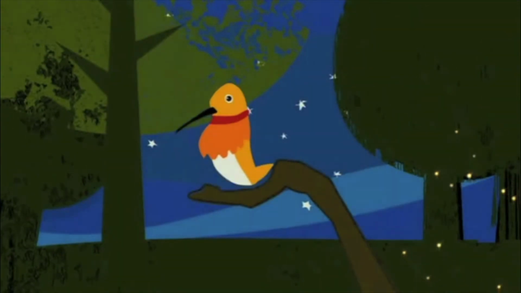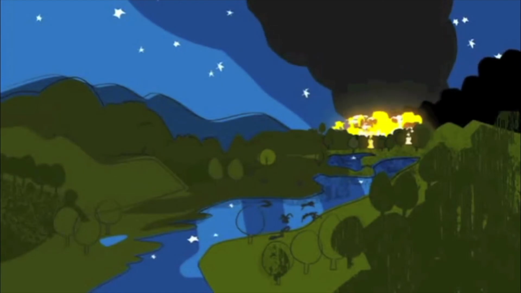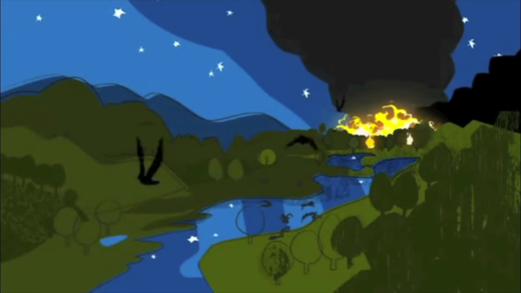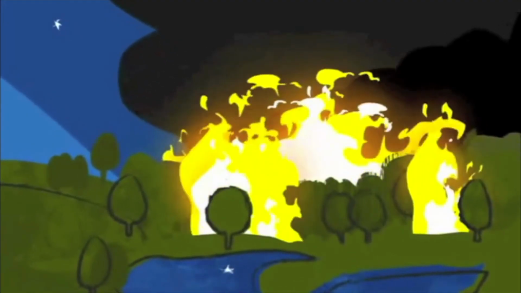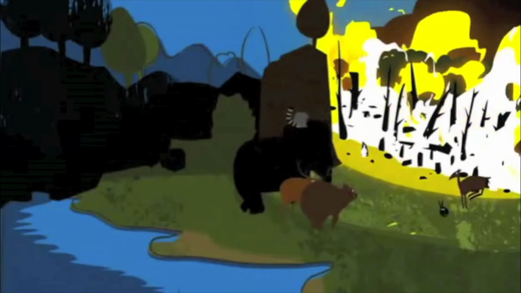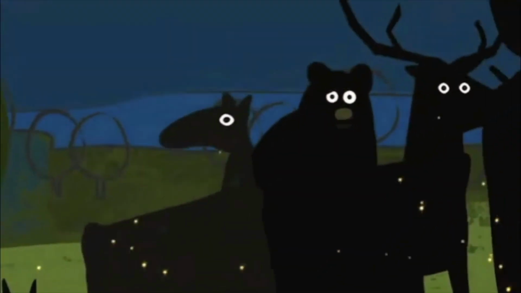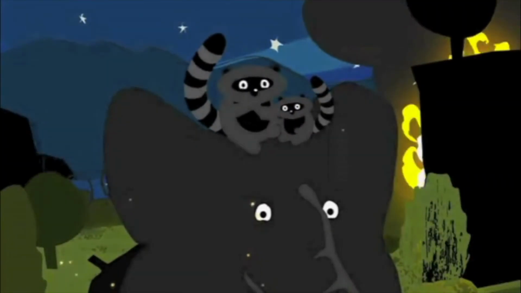The story of the hummingbird is about this huge forest being consumed by a fire. All the animals in the forest come out and they are transfixed as they watch the forest burning, and they feel very overwhelmed, very powerless, except this little hummingbird.